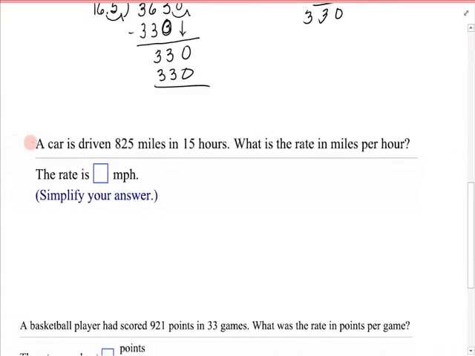Let's look at this one. A car is driven 825 miles in 15 hours. What is the rate in miles per hour? Okay, so that's 825 miles, 15 hours. So I'm going to divide 15 into 825.